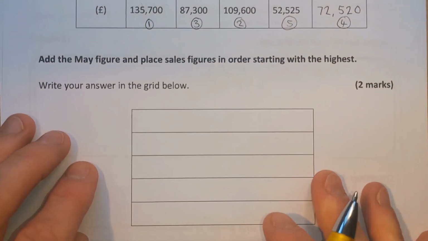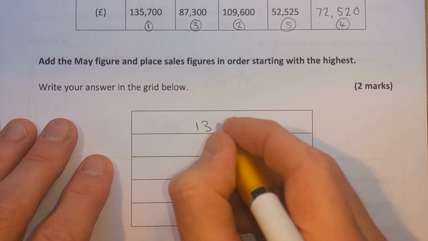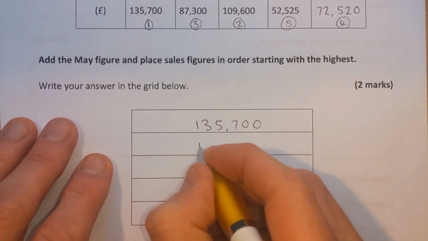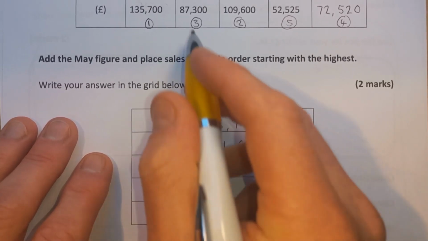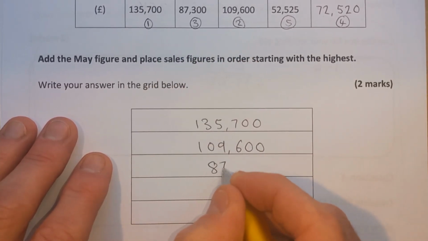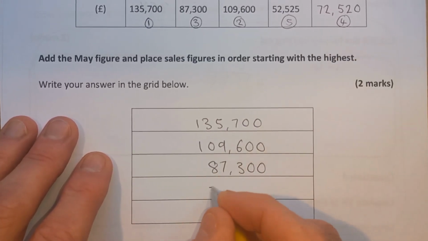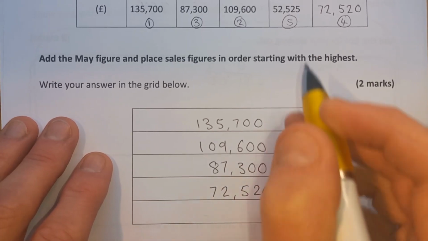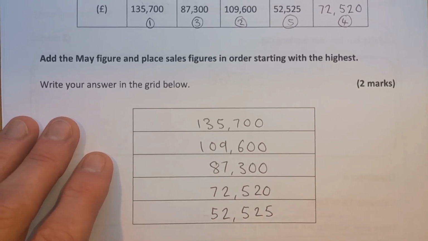Now we just need to write them in the grid. So the biggest was 135,700. Then we had 109,600, then 87,300, 72,520, and finally we had 52,525.